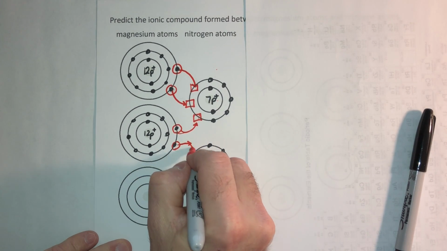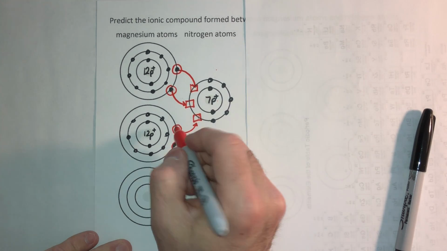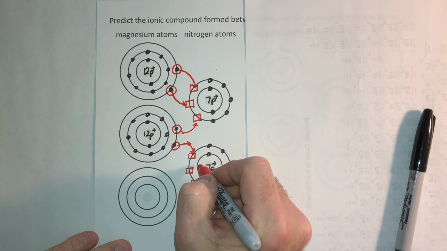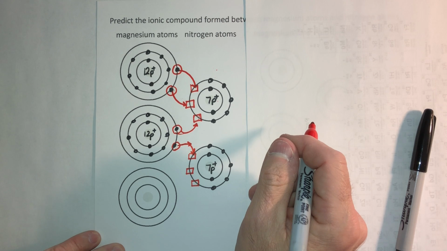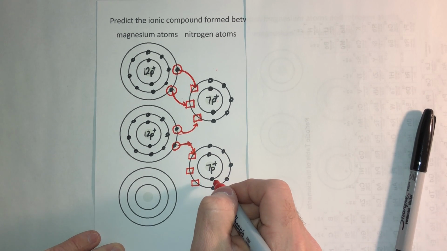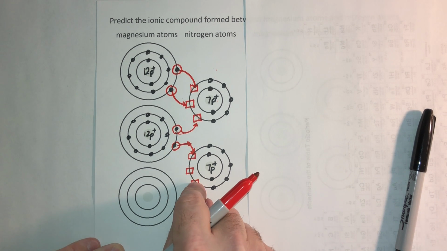So now I've got a place for this electron to go, right? This extra electron will go here. It gives 1 electron to the first nitrogen. It gives 1 electron to the second. So now this magnesium, energetically stable, it's happy. The new nitrogen you drew, not so happy, right? It picked up 1 electron, but it's still missing 2.